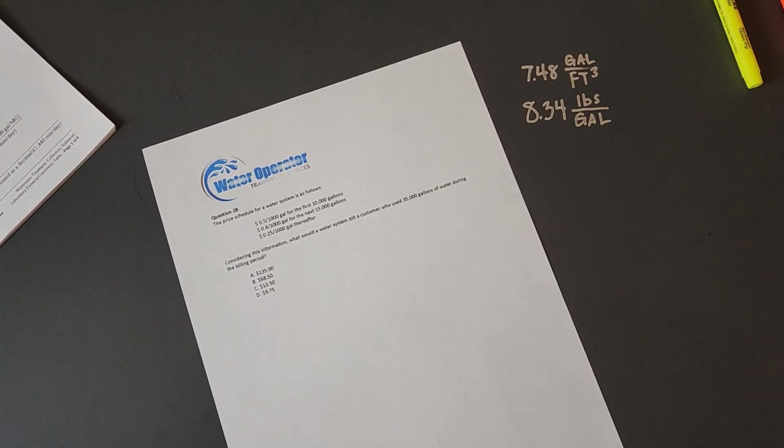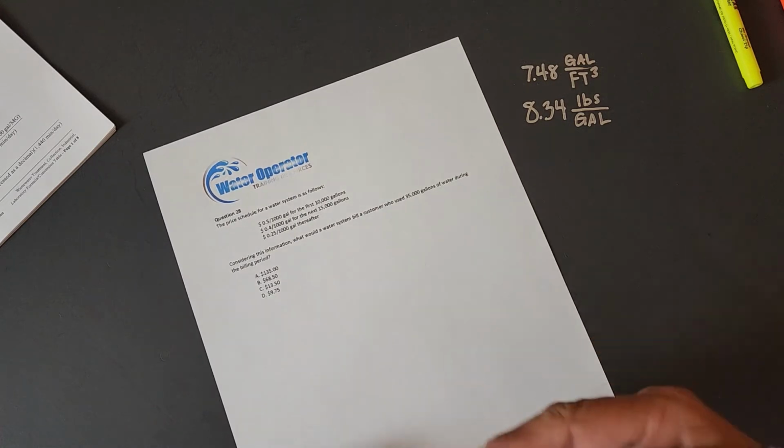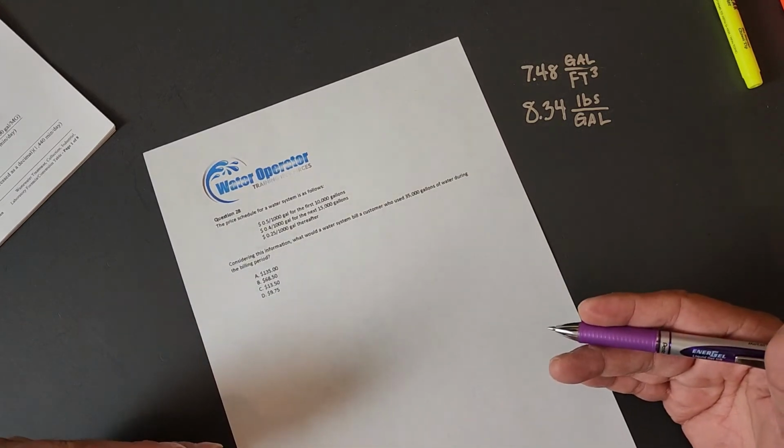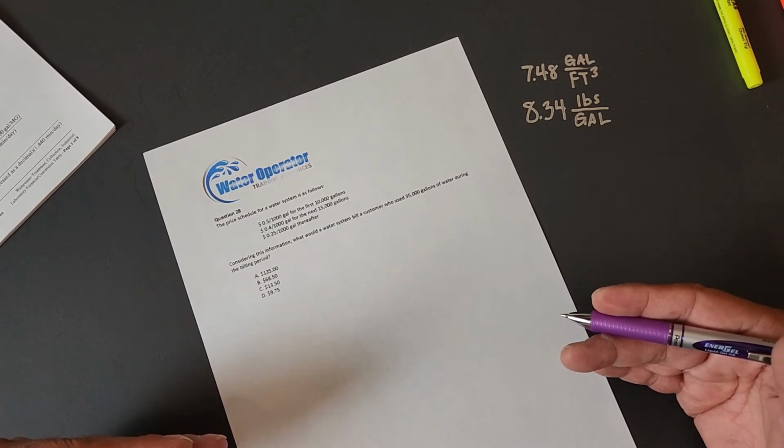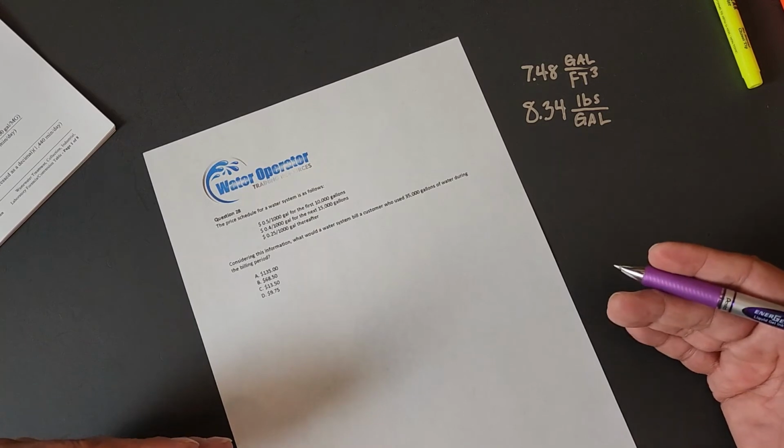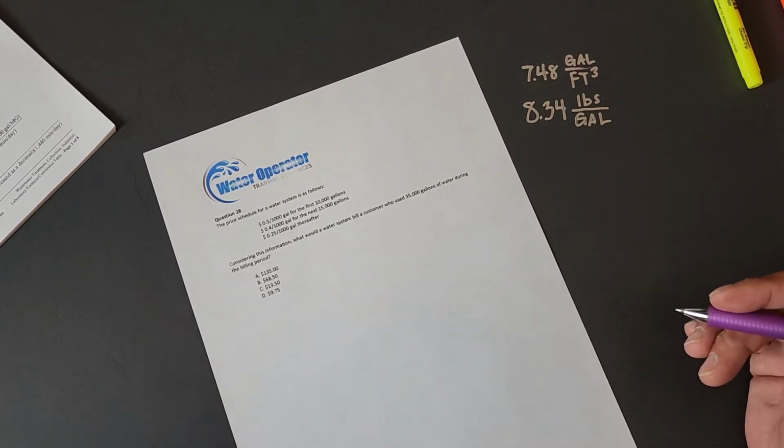And then it's 25 cents per 1,000 gallons thereafter. Oh boy, contractors. Okay, so considering this information, what would a water system bill a customer who used 35,000 gallons of water during the billing period?